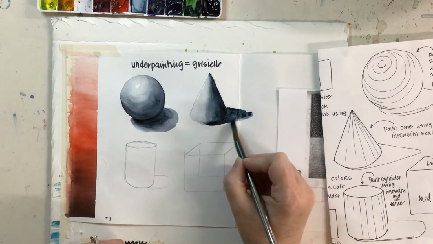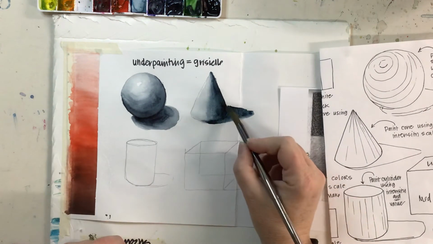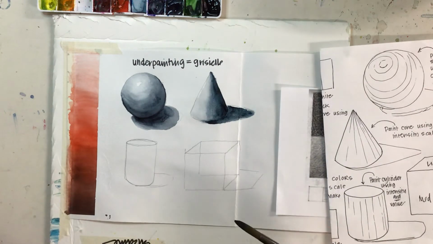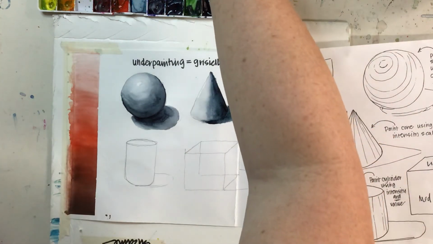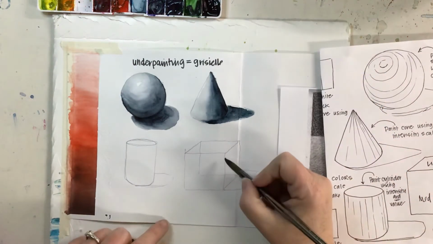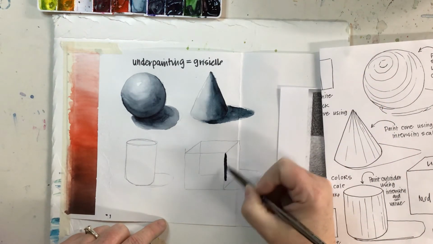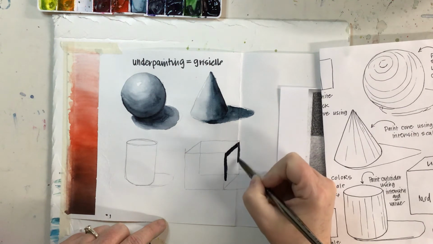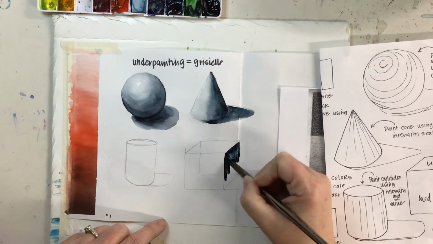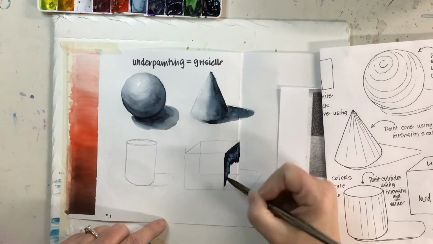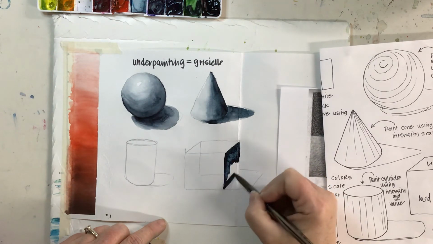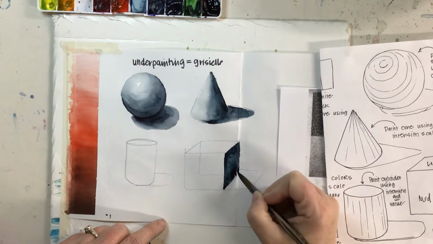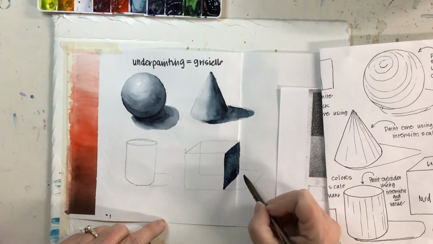The only shape that is different is the cube. The cube, we have to paint one side at a time and allow it to dry in between. So I'm gonna just start here on the dark side of the cube, and I'll paint the entire dark portion of the cube. And that is the side that's here with the cast shadow.